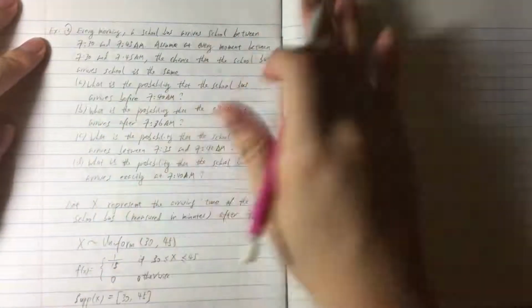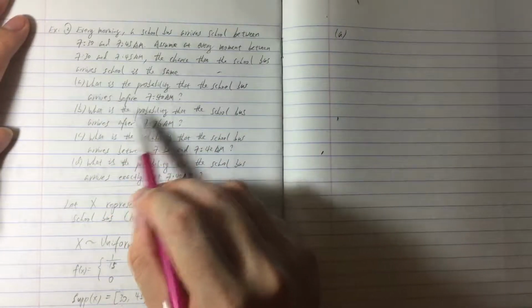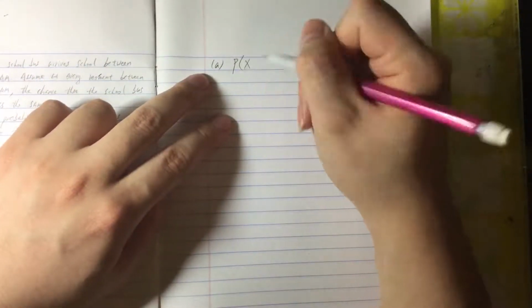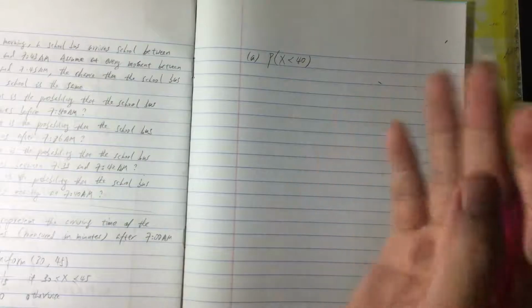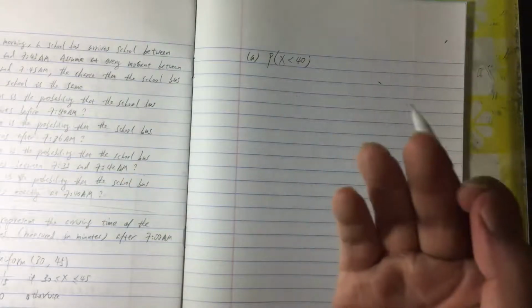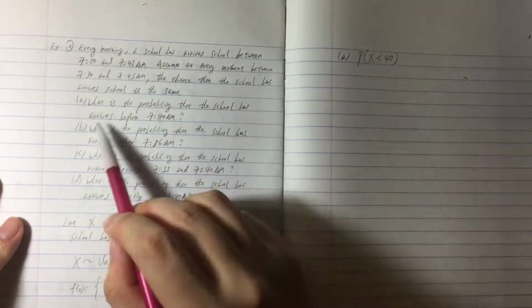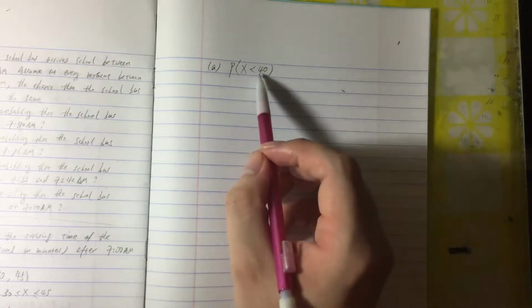Part A. What's the probability that the school bus arrives before 7:40? We're looking for the probability that the arrival time is before 7:40, which means X is less than 40. If the bus comes before 7:40, it comes at 7:39, 7:38, 7:36, and so on. Since X is measured in minutes after 7 a.m., 7:40 means 40 minutes after 7 a.m.